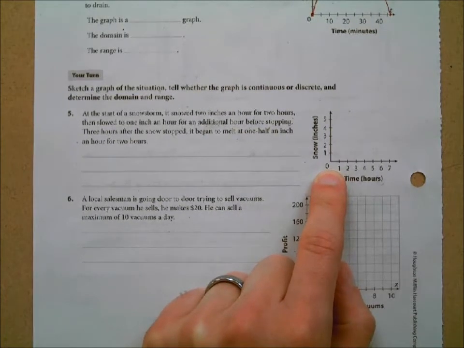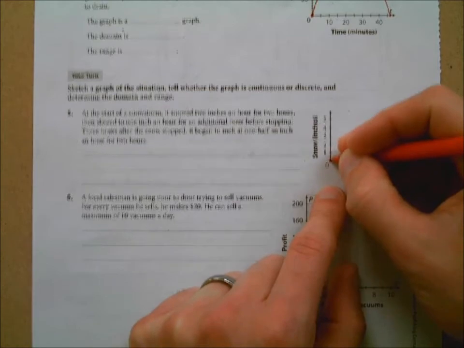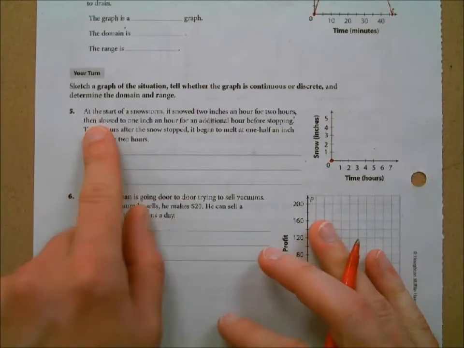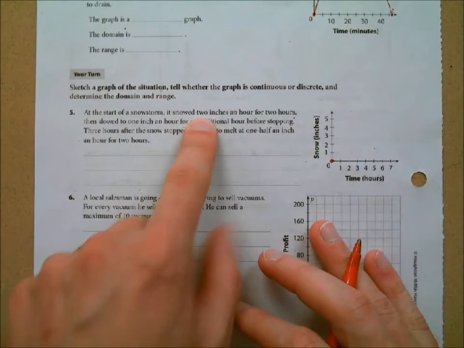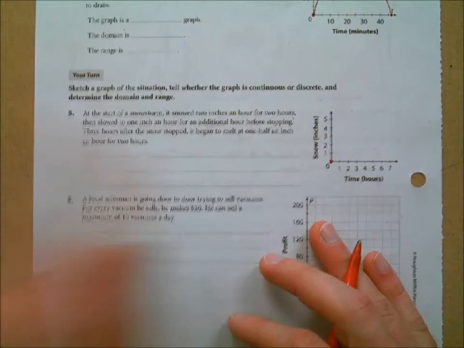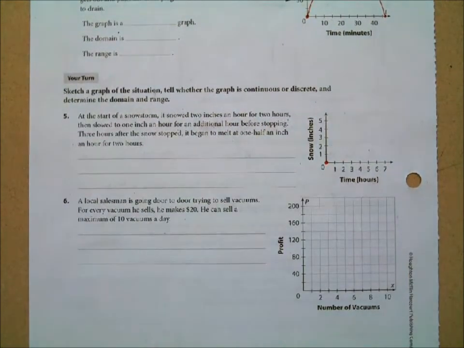None. Exactly right. 0, 0. We got a point right there. Boom. Okay. Then at the start of the snowstorm, it snowed 2 inches an hour. That was a rate for 2 hours. Okay. So let's go to Hannah.